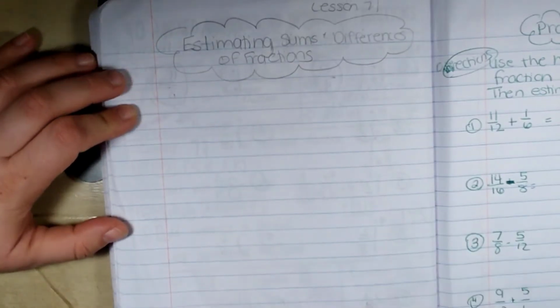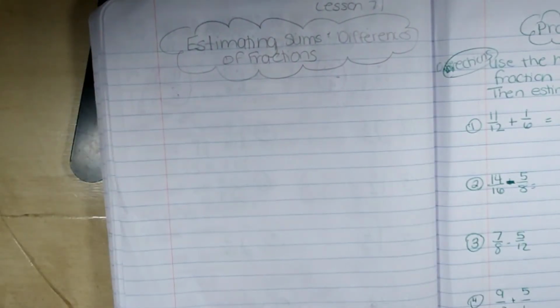All right, today we're going to be estimating sums and differences of fractions. So far we've talked about simplifying, we've talked about how to convert mixed numbers and improper fractions back and forth, we've talked about the greatest common factor, and now we're going to be moving on to adding and subtracting fractions, and they will have like denominators. But we will move on to unlike denominators in a little bit. So their denominators will be the same. But before we do that, we need to learn how to estimate fractions.